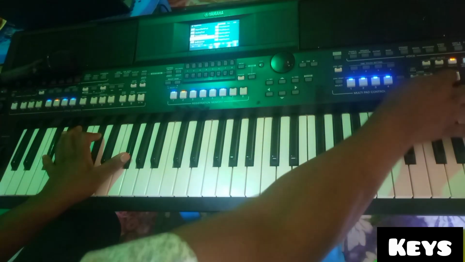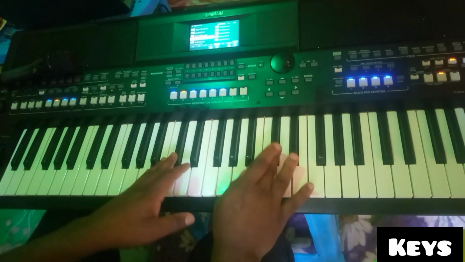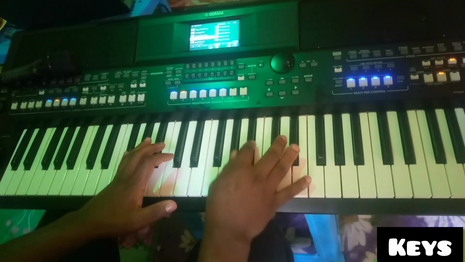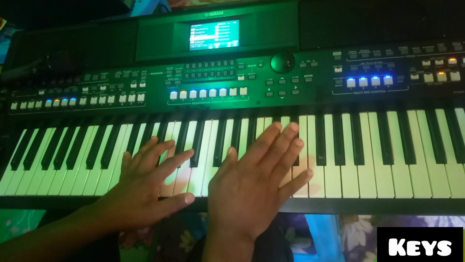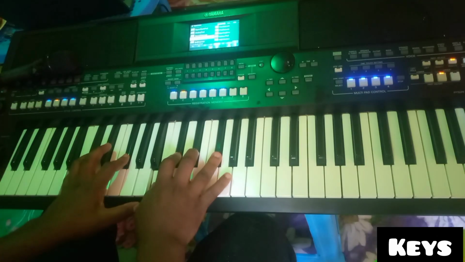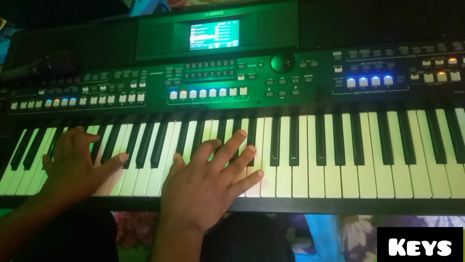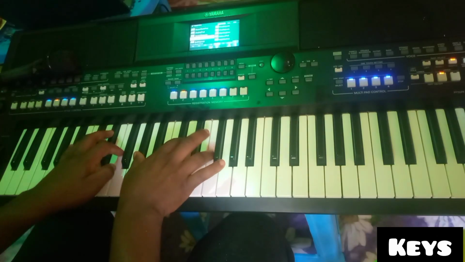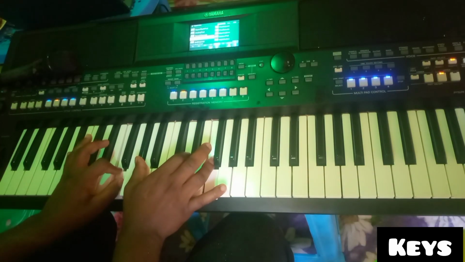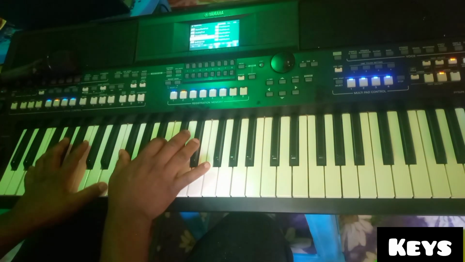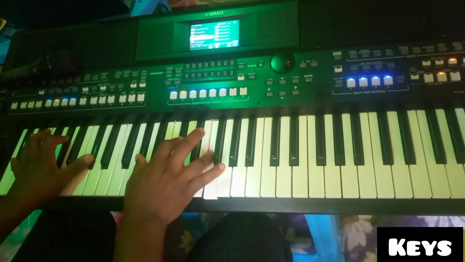Let's dive straight into the tutorial now. The Wastahili part. Still in 1, then 4, 2, 1. So then this passing chord going to the 6. Then we play the E major chord, then to the 5.